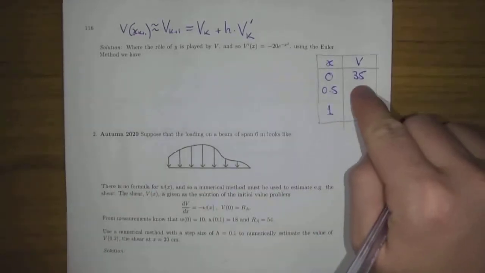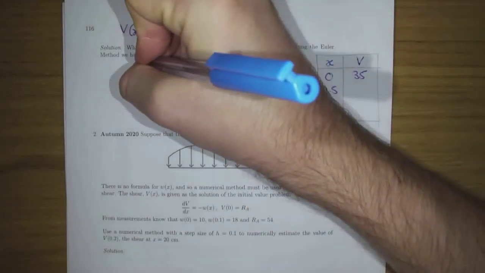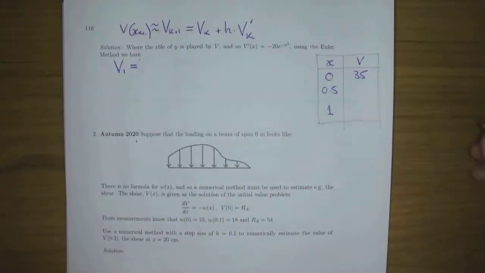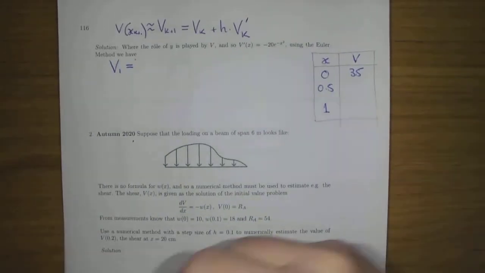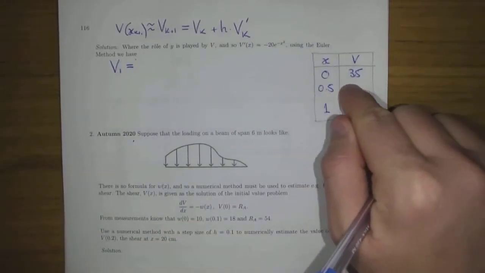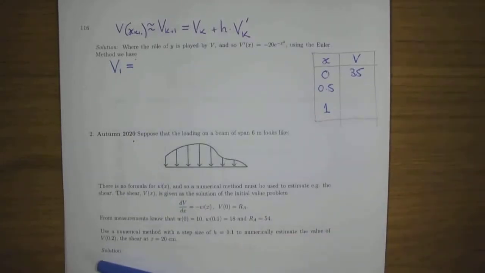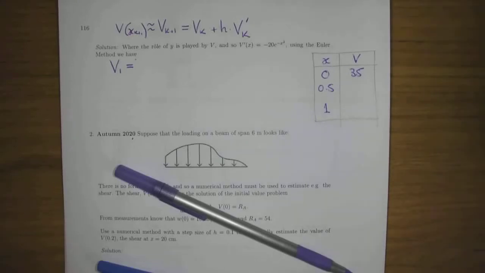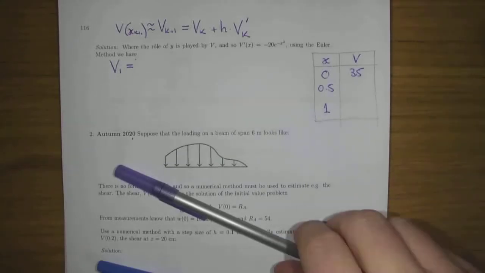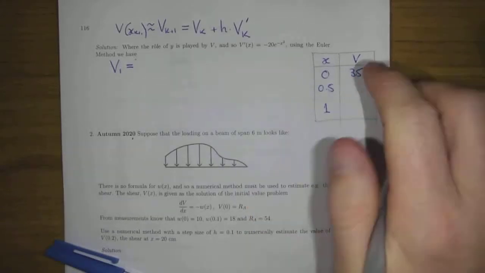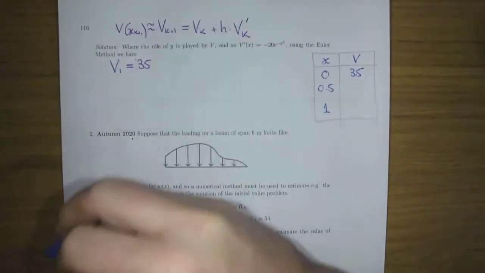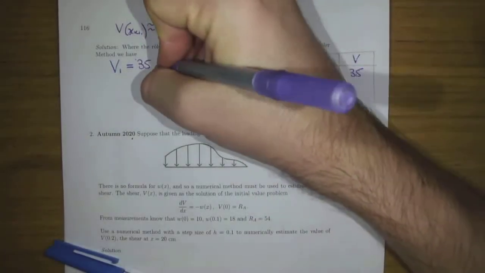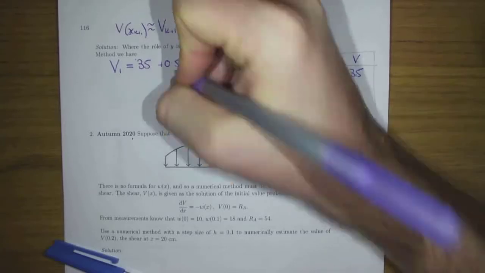So the next value of v, which we call v1, is equal to the previous value. You'll see now it's actually easy. The previous value of v is 35, plus the step size. The step size isn't the x value, it's the difference between the x values, which is 0.5, plus the previous slope.